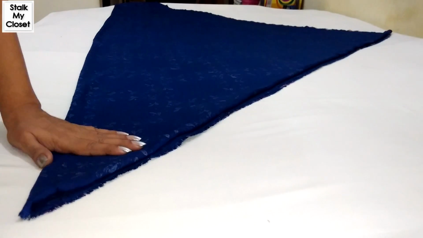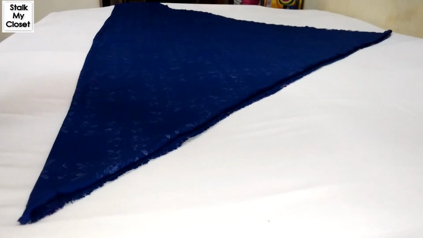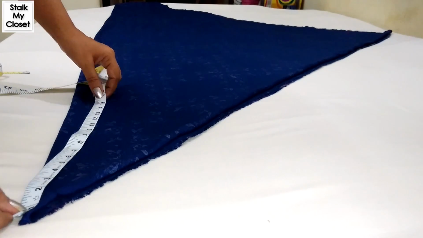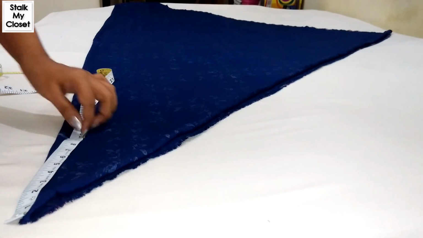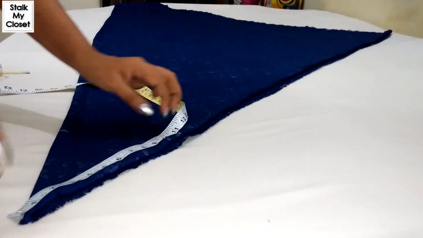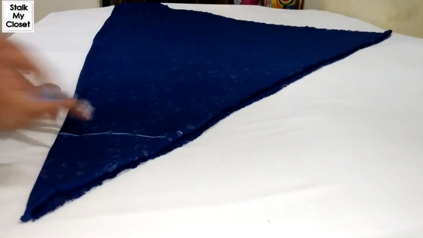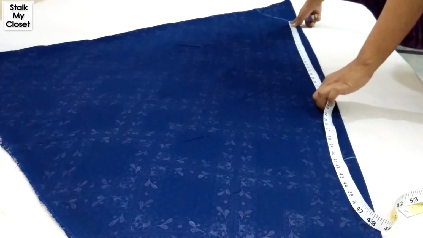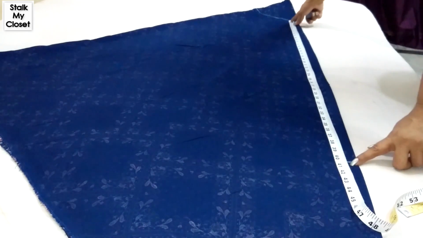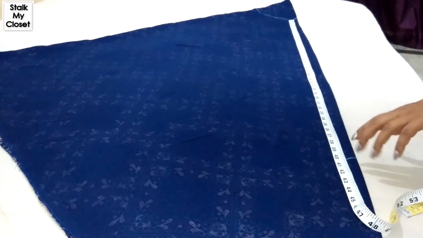So I have folded the fabric just like I did on the paper. Now from top I'll mark the radius, which is 9 inch. Now from this point I'll mark the length of skirt, which is 39.5 inch, and I'm adding 1 inch for seam allowance.